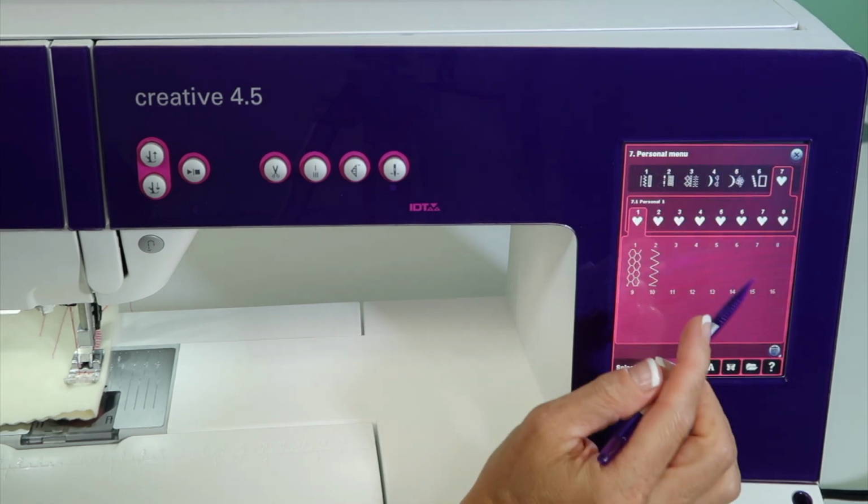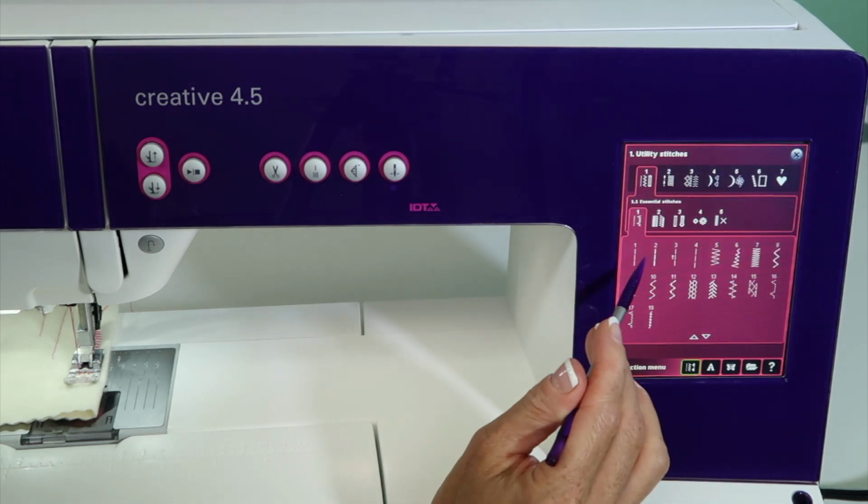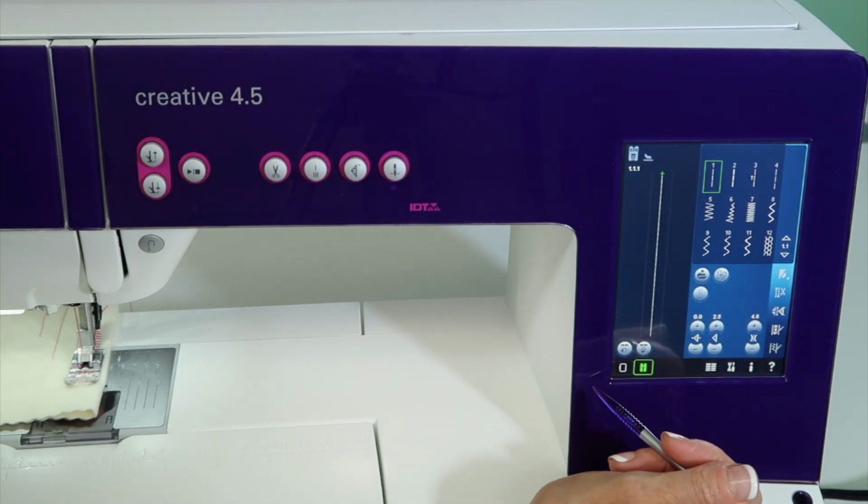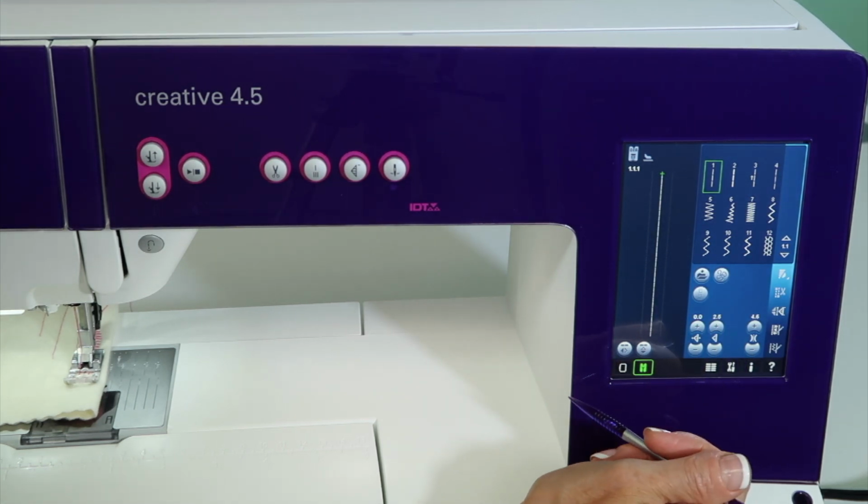So it's a great way to easily get around your machine, pick your stitch that you want, alter your stitch length and width as needed, and also have the opportunity to save those settings.